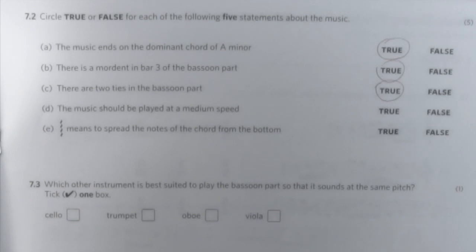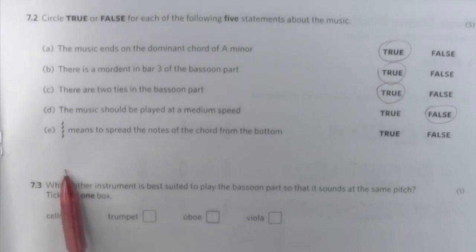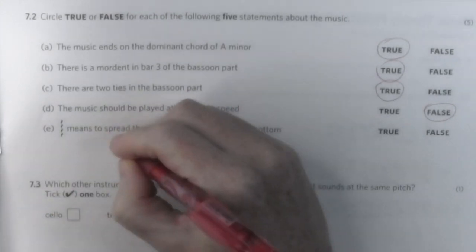The music should be played at a medium speed. Well, not really, it's slow because it's adagio, so slow. And this symbol here means to spread the notes of the chord from the bottom, and that is correct, is arpeggiato, basically.